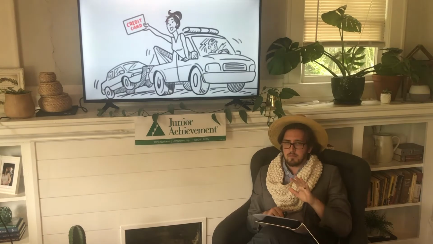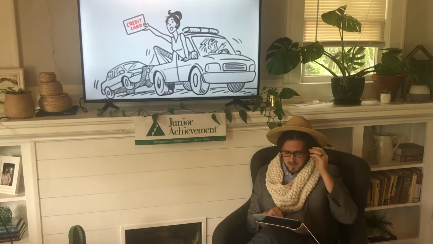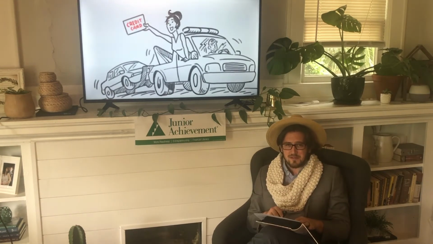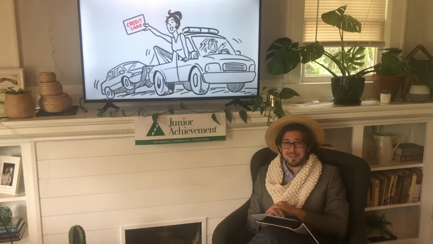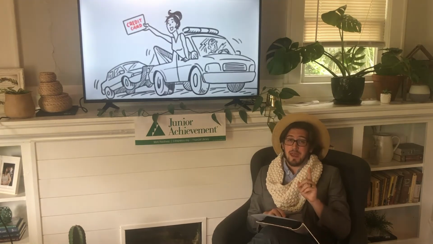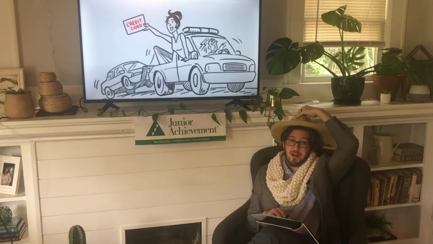Both are completely ruined. You don't have enough cash. What a wonderful thing that you now have a credit card. You can pay for the tow and also the new tires. But remember, you need to pay it back.